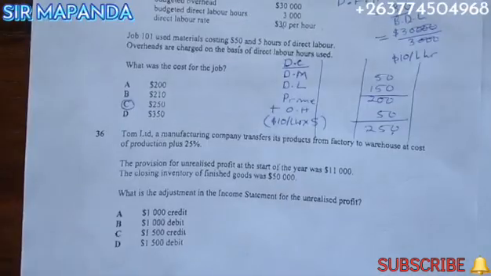Then move on. Tom Limited, a manufacturing company, transfers its products from the factory to warehouse at a cost of production plus 25%. Right. The provision for unrealized profit at the start of the year was 11,000. The closing inventory of finished goods was 50,000. What is the adjustment in the income statement for unrealized profit?